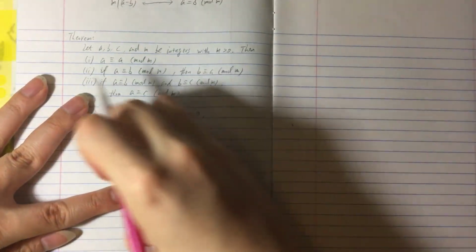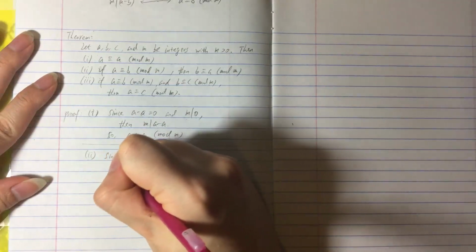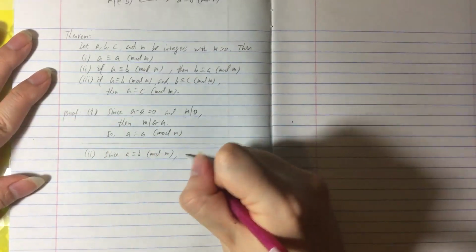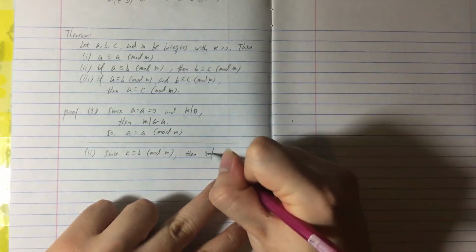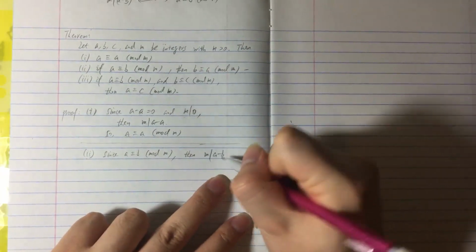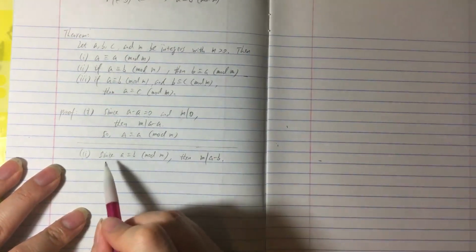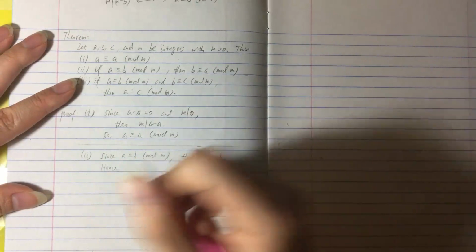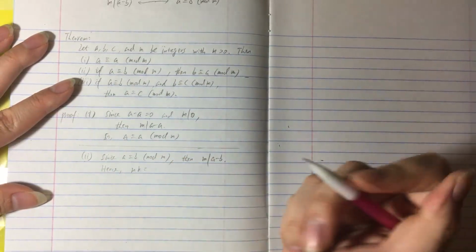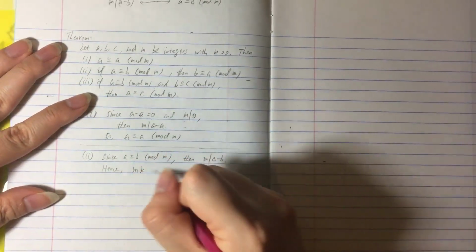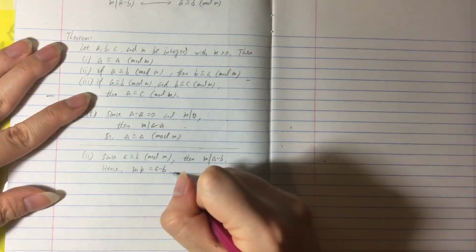Since A is congruent to B mod M, then M divides A minus B. Hence, M times the integer K equals A minus B, where K is an integer.